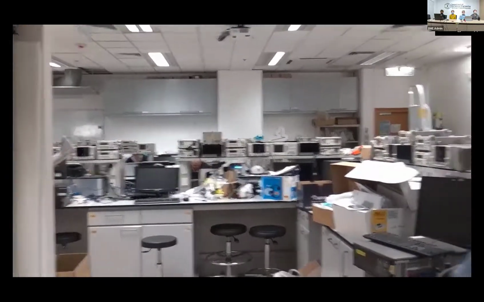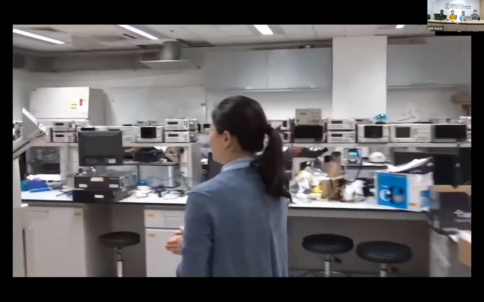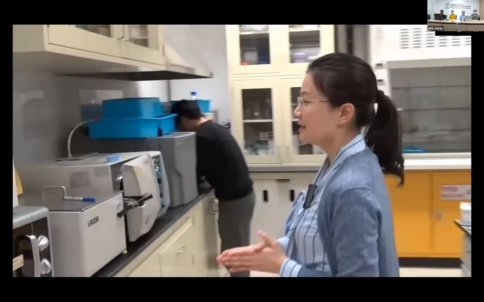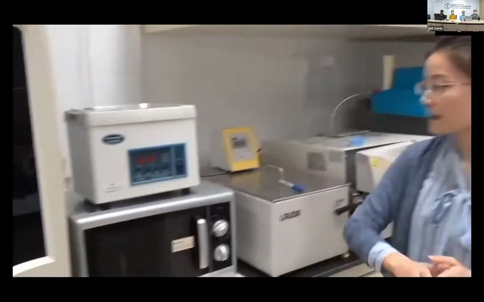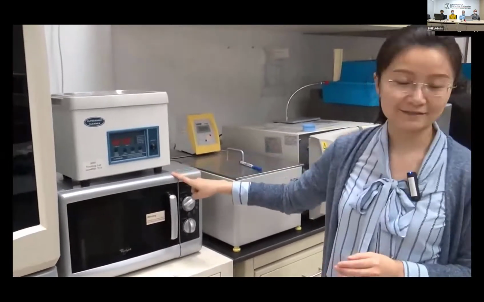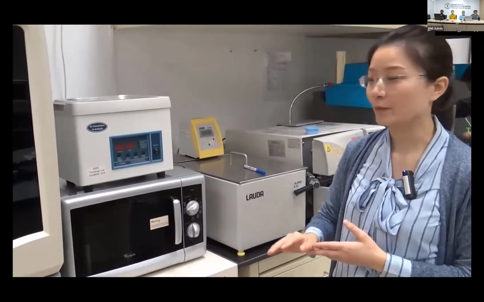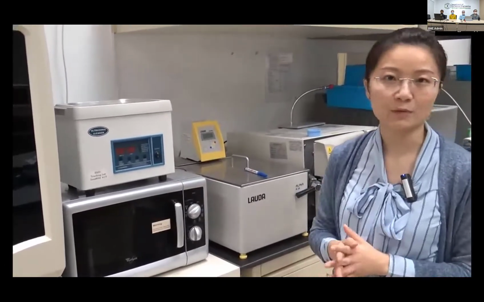And then in the next several minutes, I'm going to introduce some of the important equipment to you that you might use in the future. So come this way. Our microwave. But this microwave is definitely for experiments. No food, no drink. We usually use the microwave to heat up water solutions. So this is our microwave.